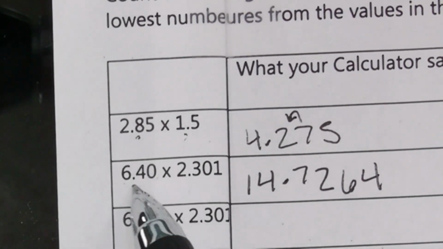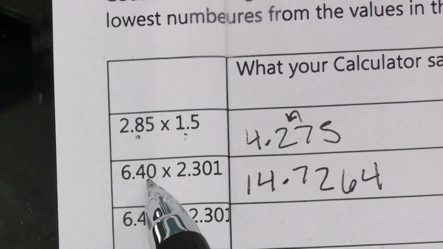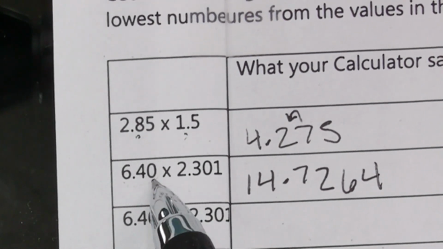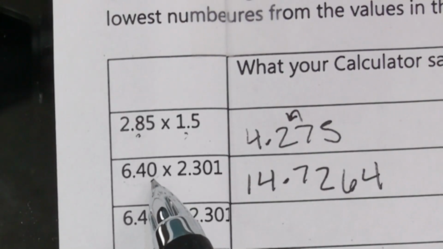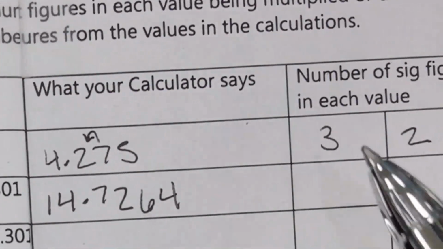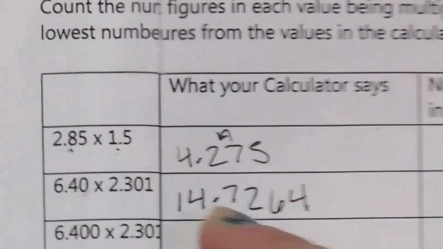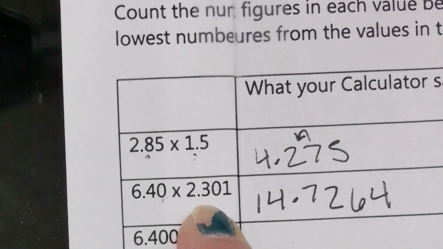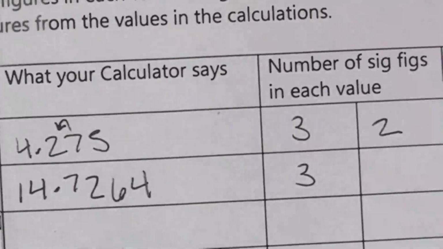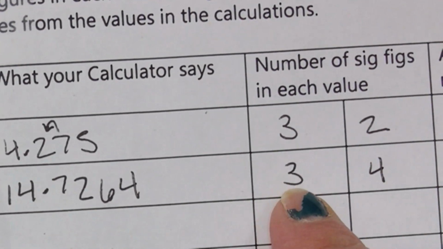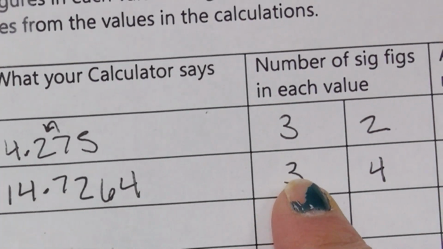My first value has 3 significant figures. This 0 is significant, and if you need to go back and rewatch the video on how to determine the number of significant figures, you can. And 2.301 has 4 significant figures. So when I look at this, my lowest number of significant figures is 3.